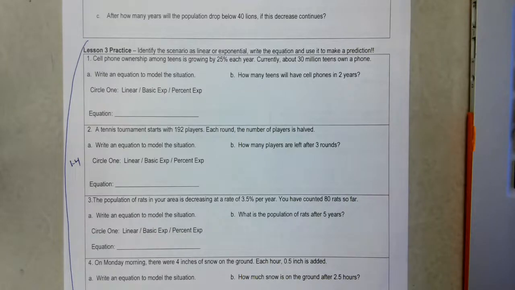It's numbers 1 through 4 on page 9. Here we are identifying the scenario as either linear or exponential, and then we're writing the equation and using it to make a prediction. All right, this is where I've enjoyed teaching this because it does involve real-world scenarios.